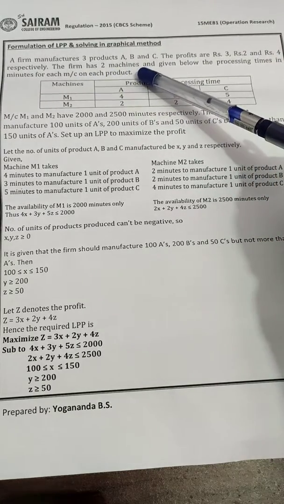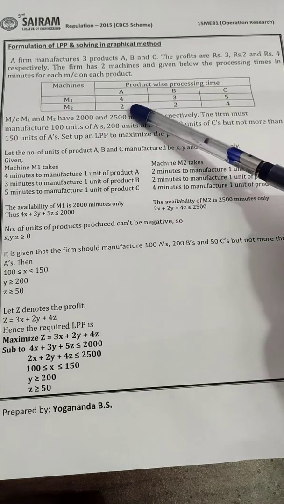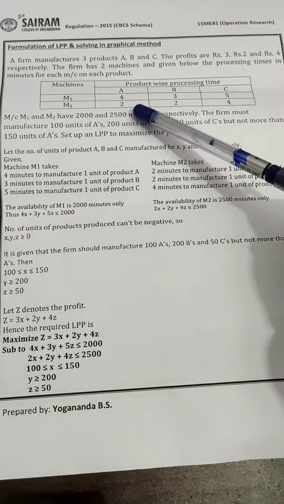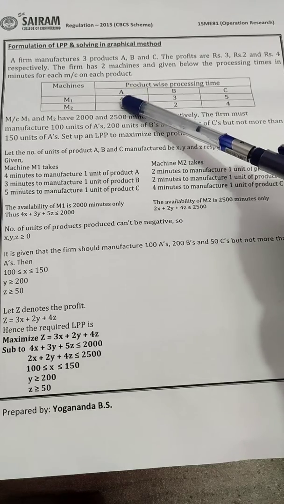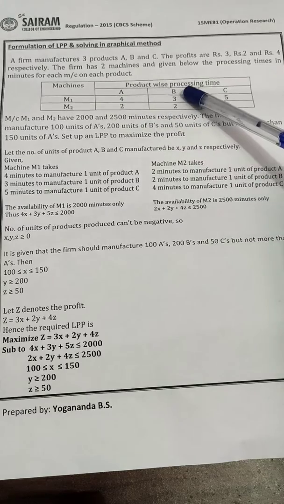The firm has two machines, M1 and M2, and given below are the processing times in minutes for each machine on each product. In the sense, 1 unit of product A is processed on machine 1 for 4 minutes.